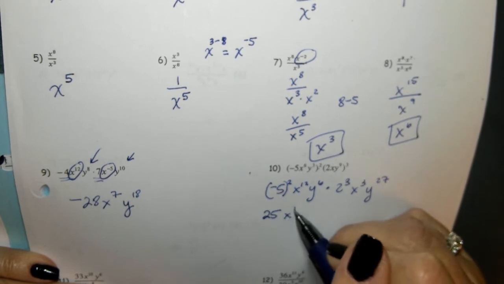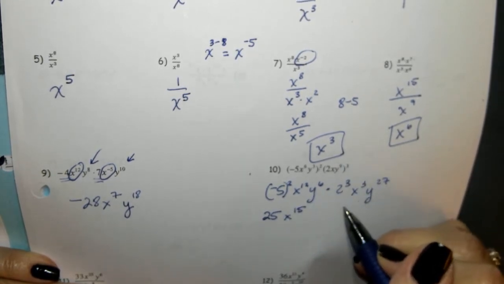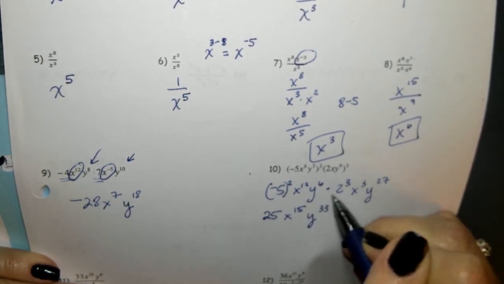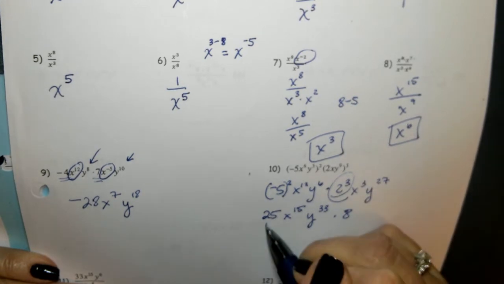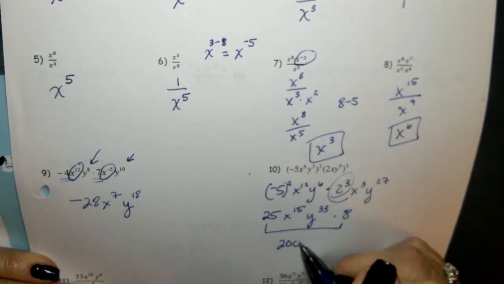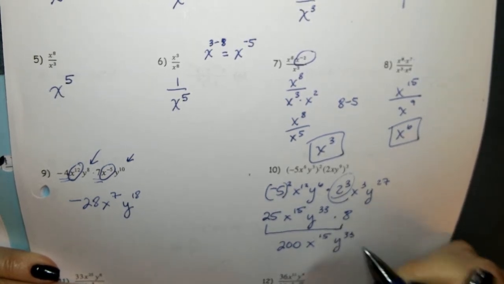x to the 15th, y to the 33. And then this is times 8. I'm doing this awkwardly here, but 25 times 8 is 200, x to the 15th, y to the 33.